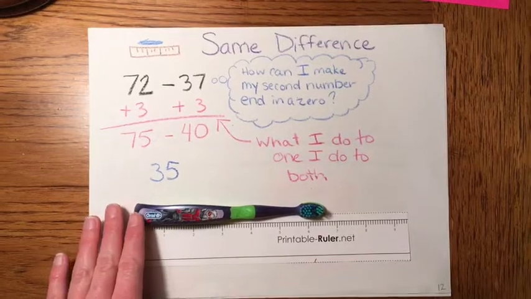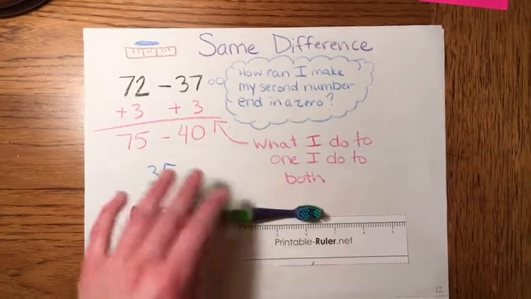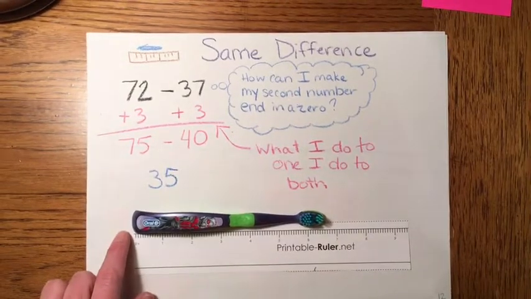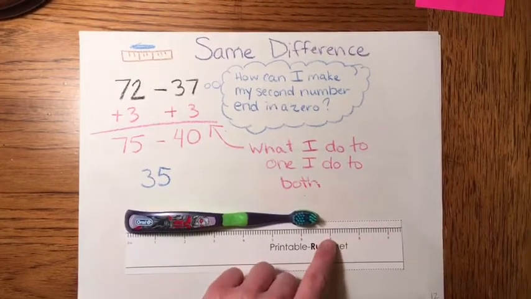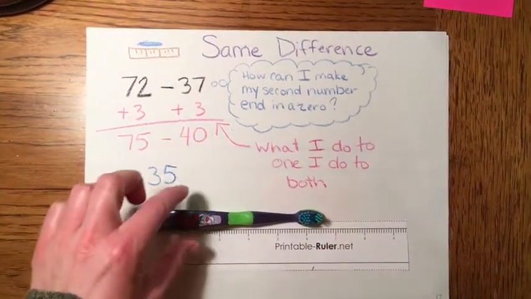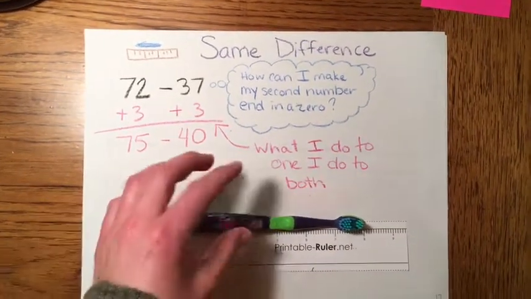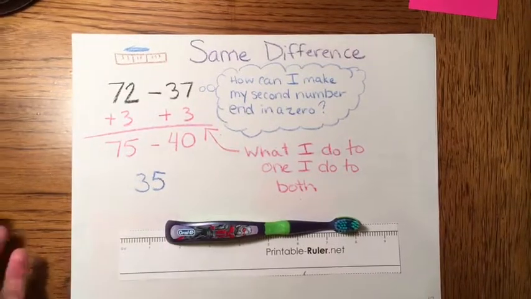If I'm talking about the same difference, remember difference is like a distance. So my toothbrush is a little under 7 inches. But if I move it down the ruler, it still stays the same, about 7 inches.